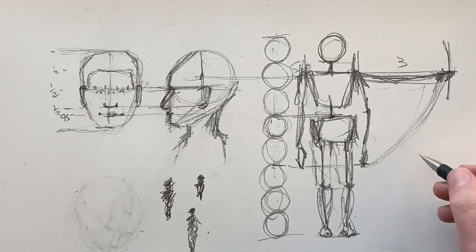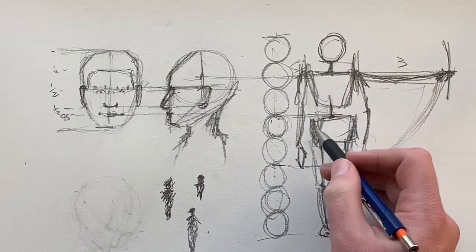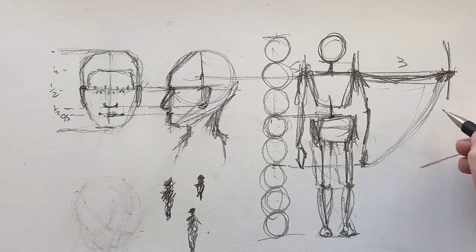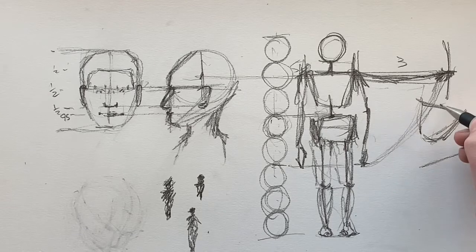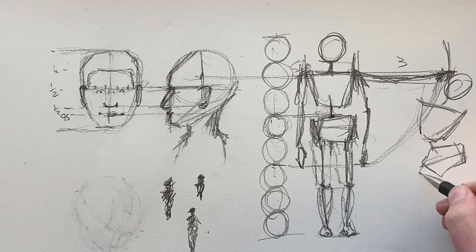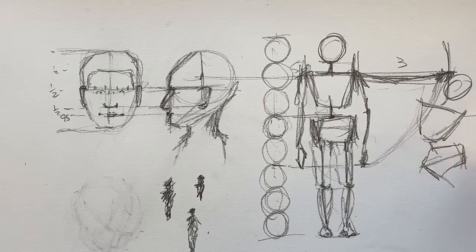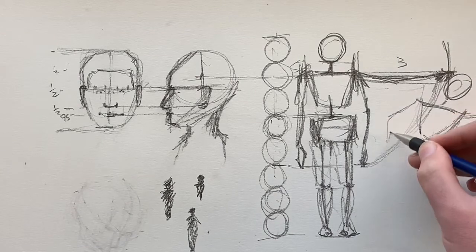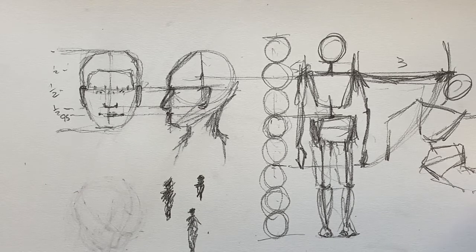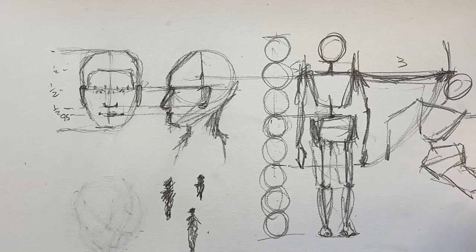But the main thing I would talk to you about is observation of the shoulder and the hip line, in terms of that they have the greatest impact on that idea of balance of the figure, and movement within the figure.